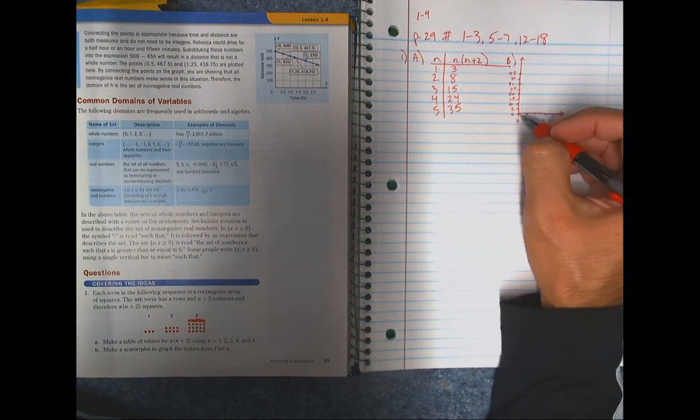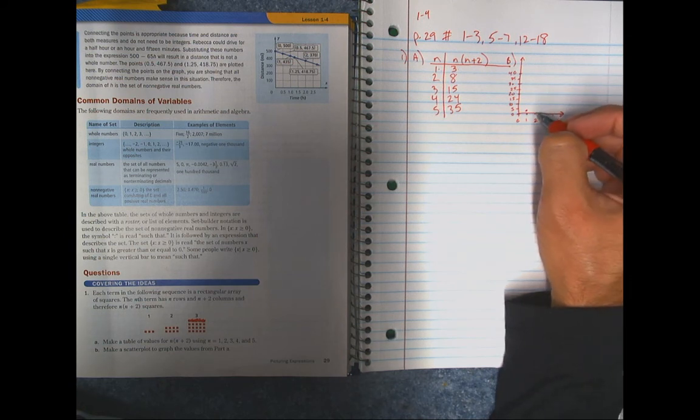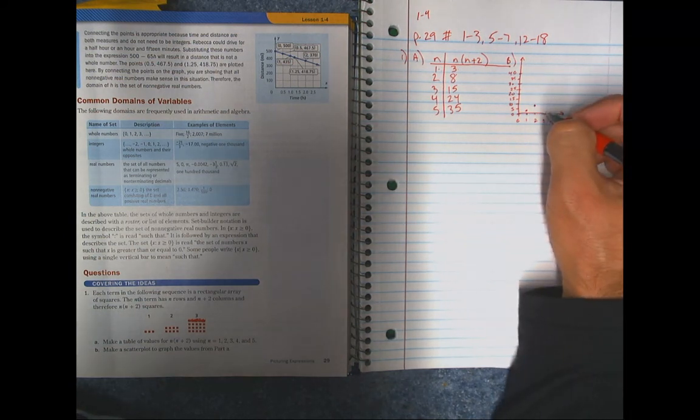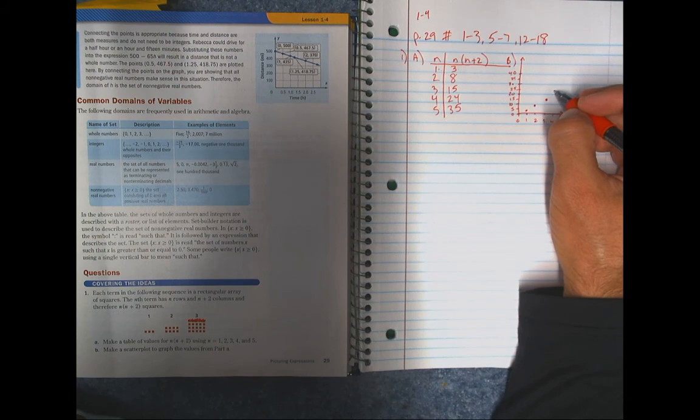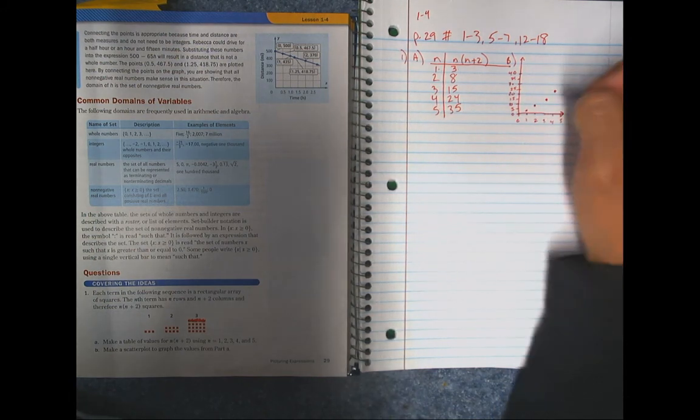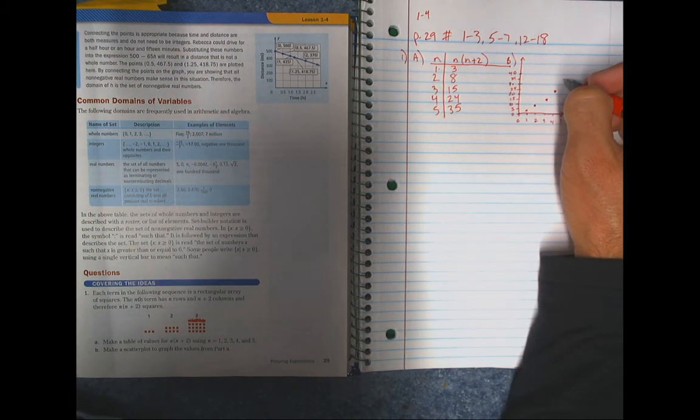So at 1, we need to be at 3, so just below the 5. At 2, we've got to be at 8, so just below the 10. 3 is 15, right in the middle here. 4 is 24, so pretty close to that 25. Doesn't have to be perfect. And 5 is at 35 up here.